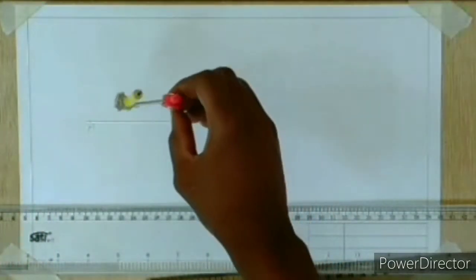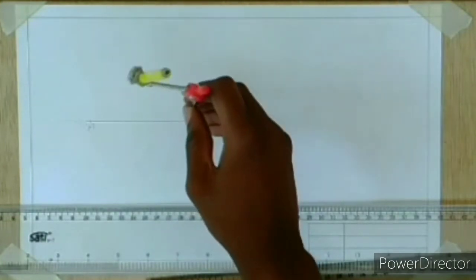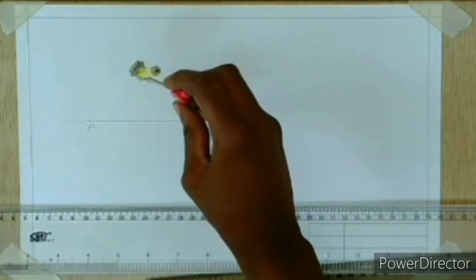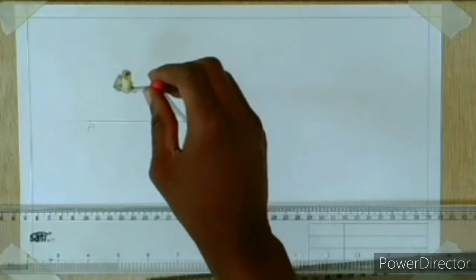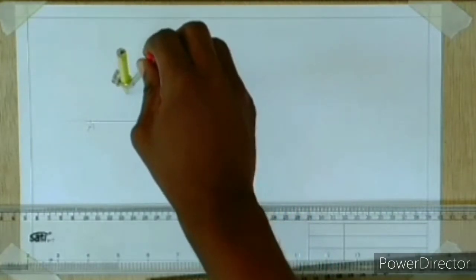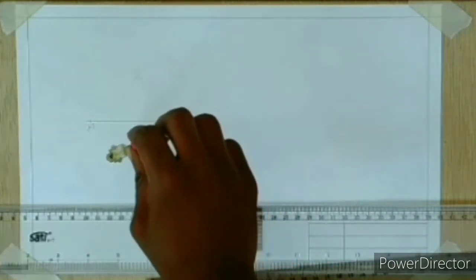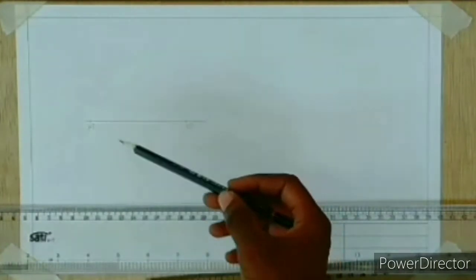Then you switch places, you come to B, and at point B you draw an arc like this, then like this. So you see the arcs are meeting here and here, they are intersecting.